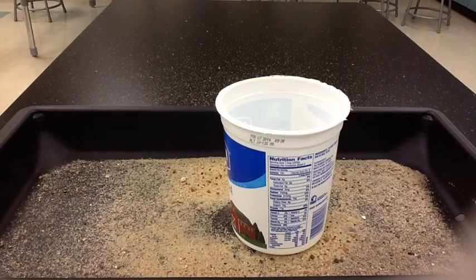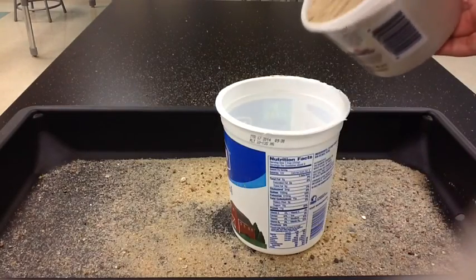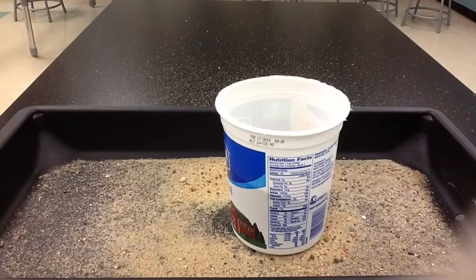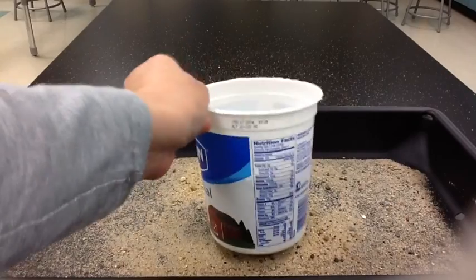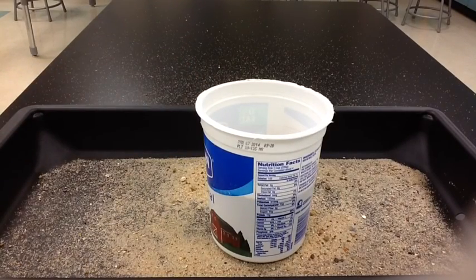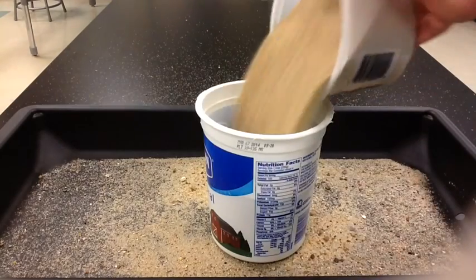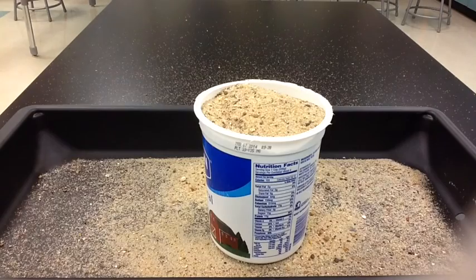Now let's see how many pints are in a quart. So I filled this up. So that's 1 pint, if you want to kind of see. And then pint number 2, right there. Perfect.